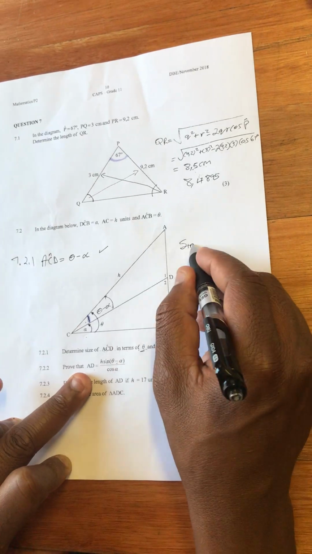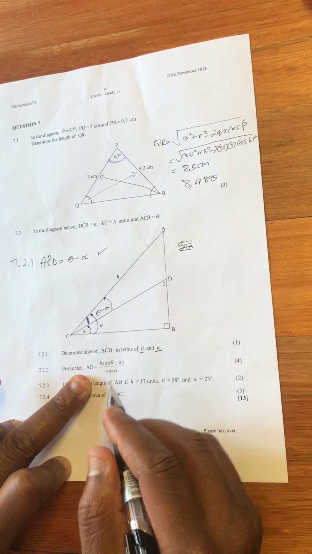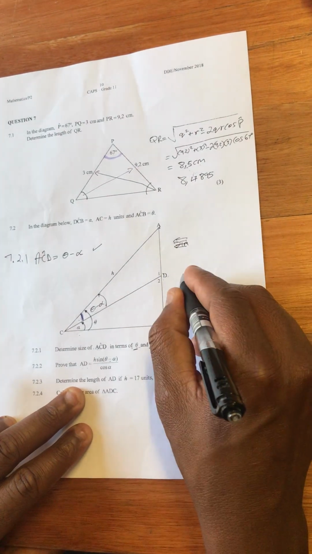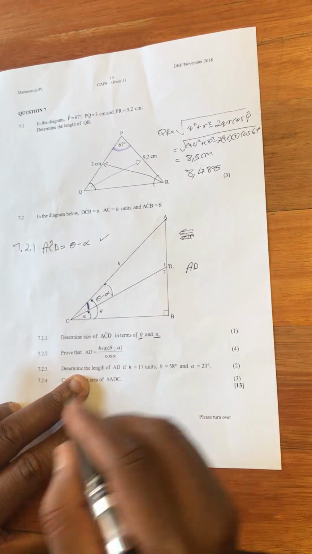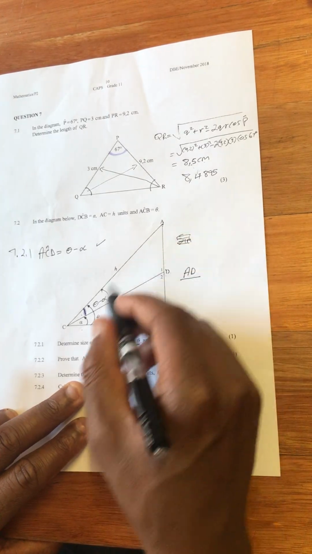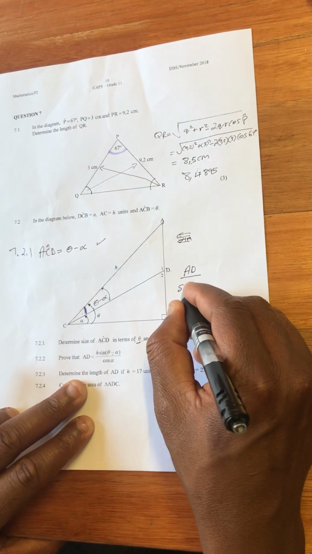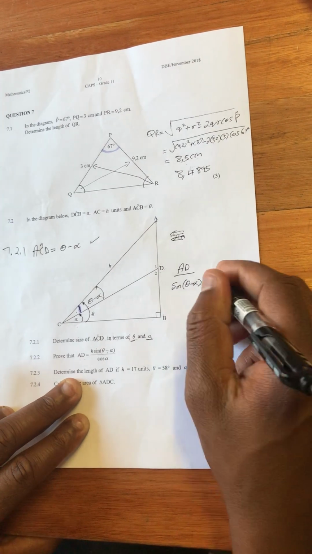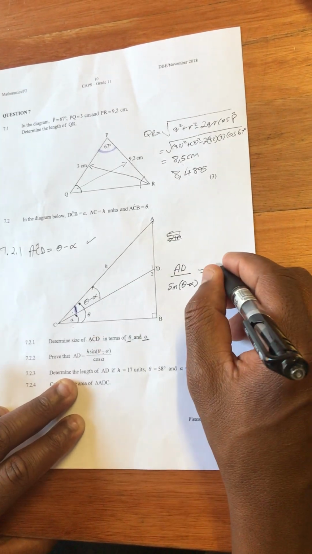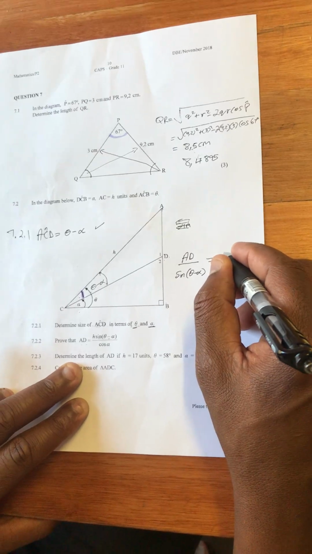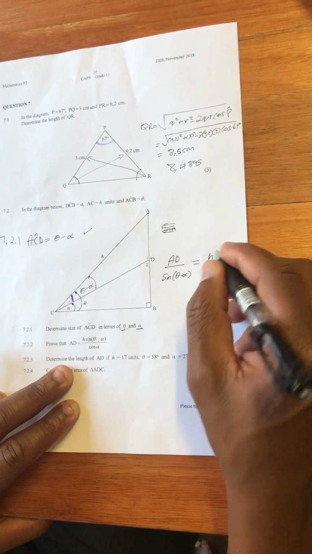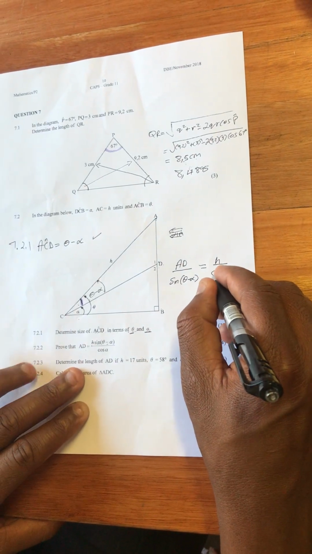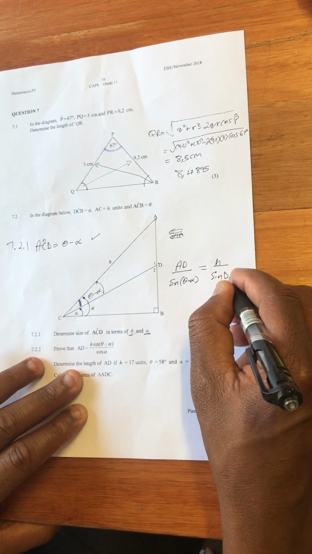Okay, so let me cancel this sign here. So it means now you are going to start with AD divided by the opposite angle, which is sine of theta minus alpha. Okay, equals to the length of AC, which is H, because here there is H, right, divided by the sine of angle D1.